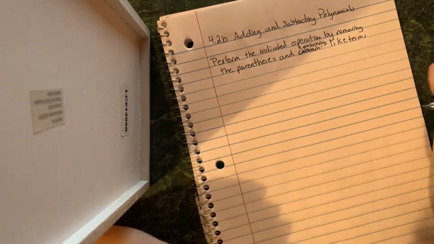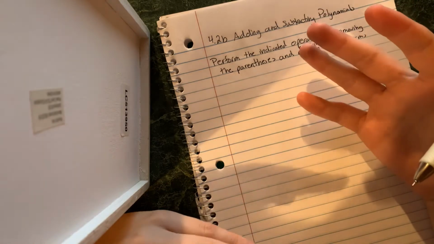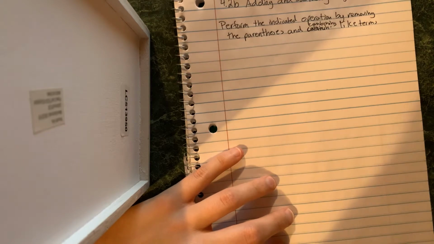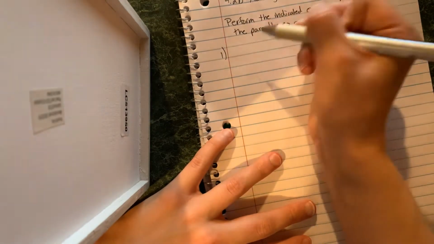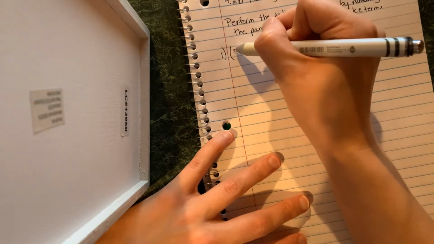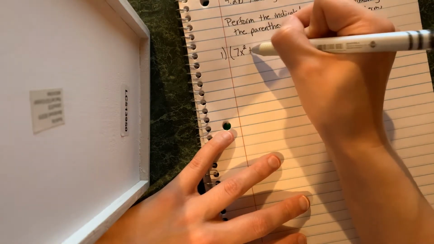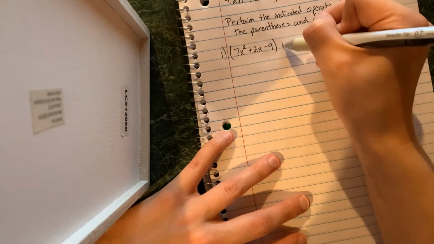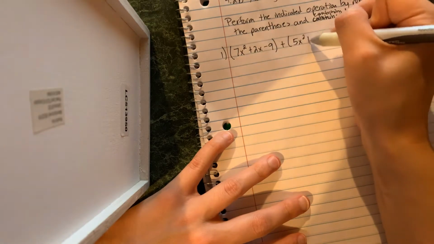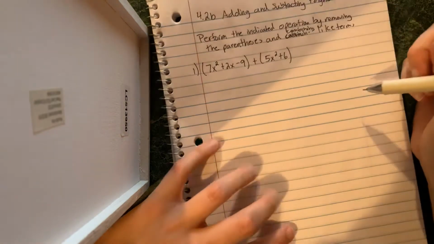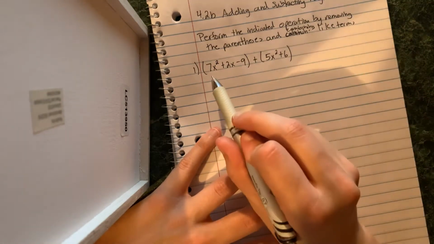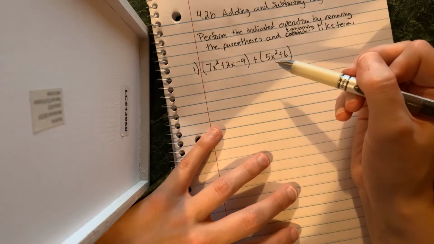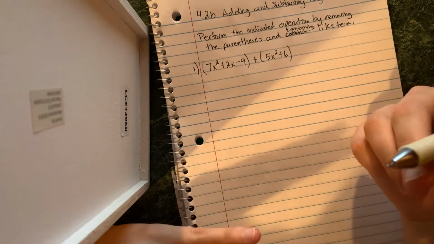So in this section, again, it's pretty much straightforward. You're just taking out of the parentheses what they have given to you. So it depends on what type of situation they have. Like in the cases for adding, so like if we had 7x squared plus 2x minus 9, so this polynomial plus another one, 5x squared plus 6, well, we want to add our like terms in here and we don't want to involve these parentheses with that.